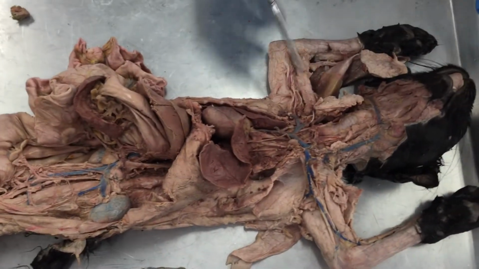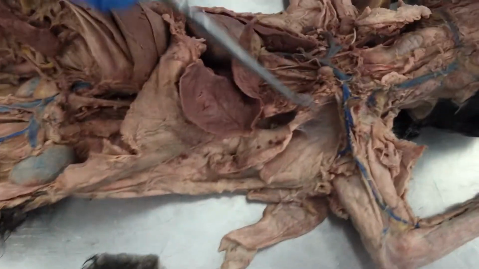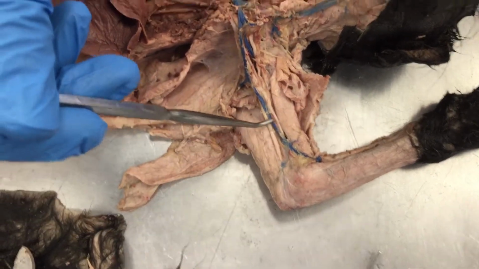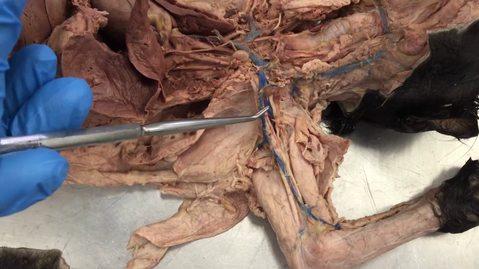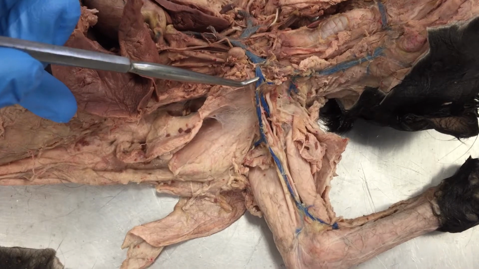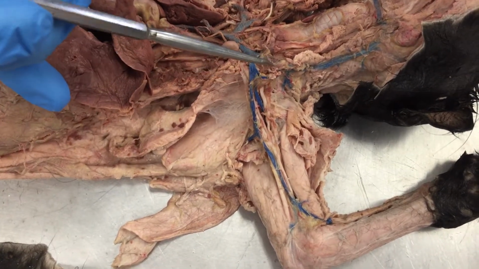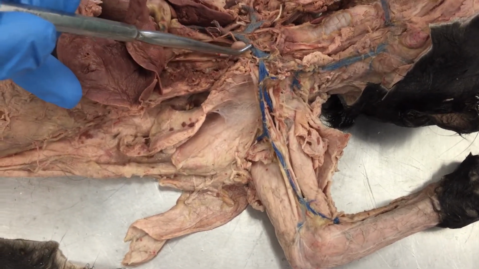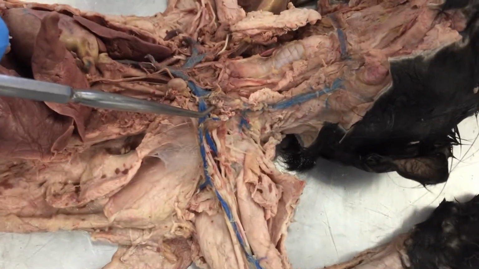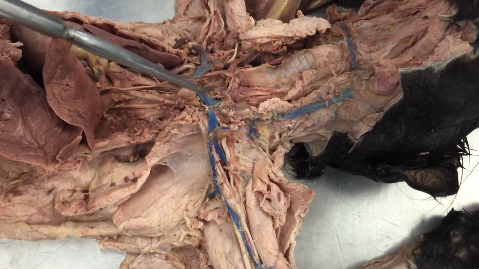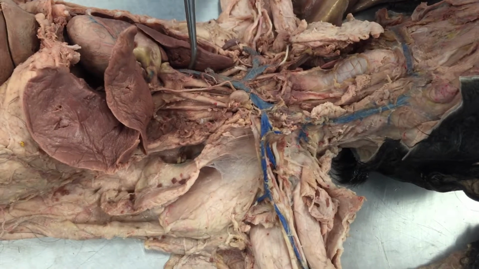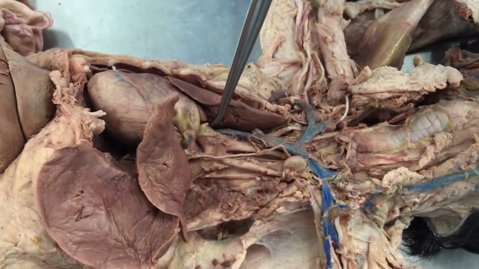Then the veins above the diaphragm. Starting with the brachial vein drains into the axillary vein, where it joins with the subscapular vein, draining into the subclavian vein, draining into the brachiocephalic vein that also receives from the external jugular vein and the internal jugular vein, which is not visible. The brachiocephalic vein drains into the superior vena cava, where it drains into the right atrium.